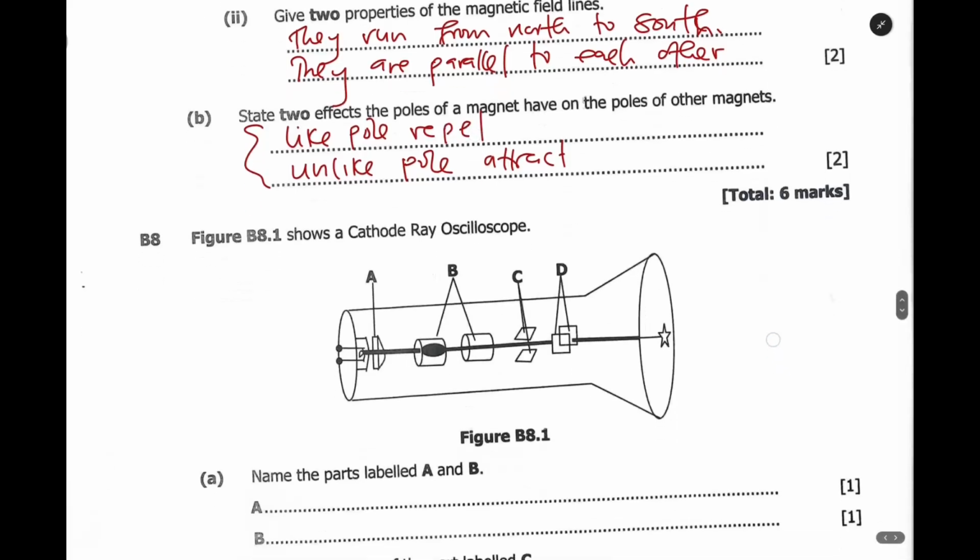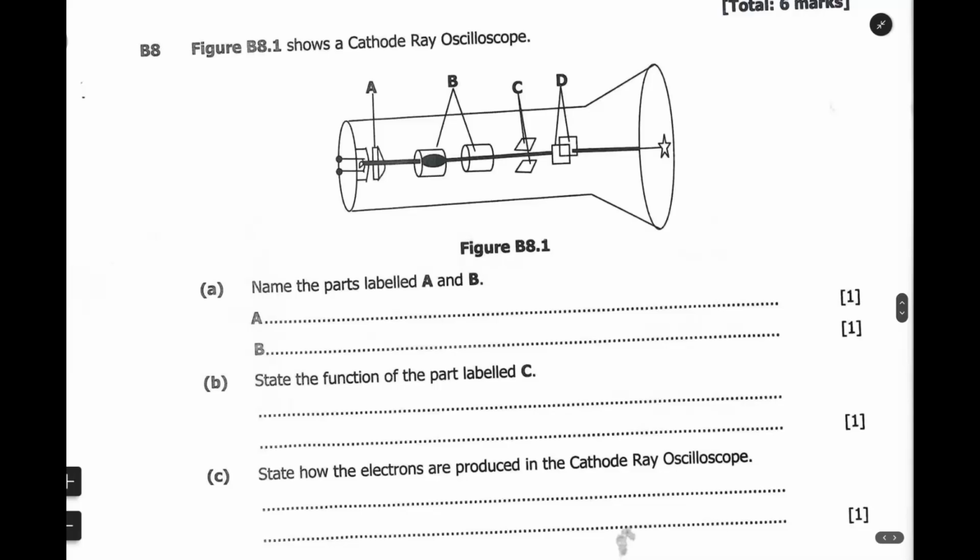Okay, let us go to B8. The diagram shows the cathode ray oscilloscope. Name the parts labeled A and B. So the part labeled A is what we call the control grid. What is the part labeled B? The part labeled B is the anode. Let me just write it properly.